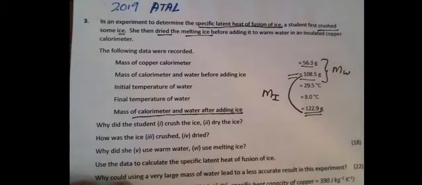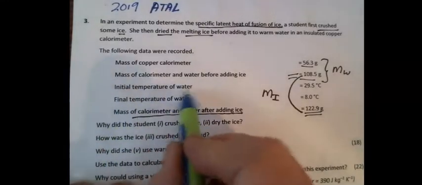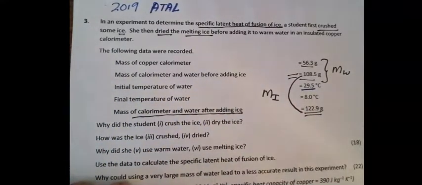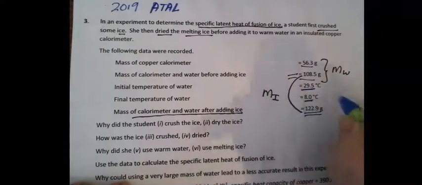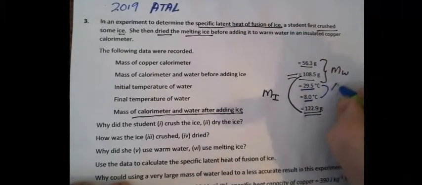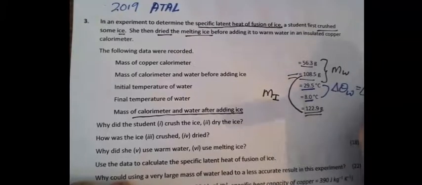Then let's look at temperature changes. Well, we have the initial temperature of the water there, and the final temperature of the water there. So by subtraction there, we can work out the change in temperature of the water, which of course should be equal to the change in temperature of the calorimeter.